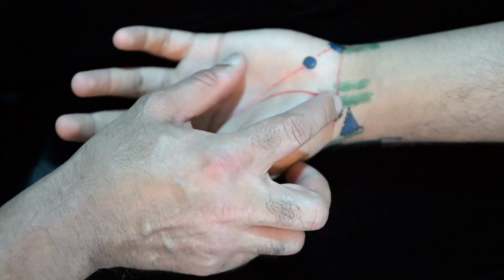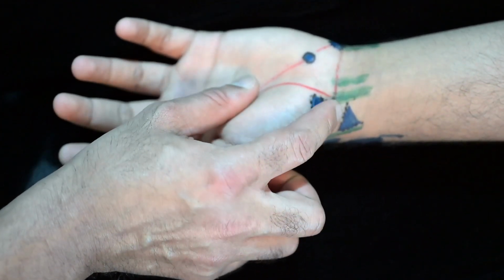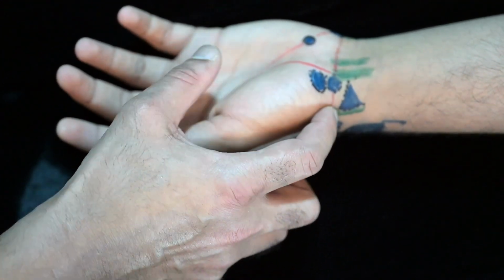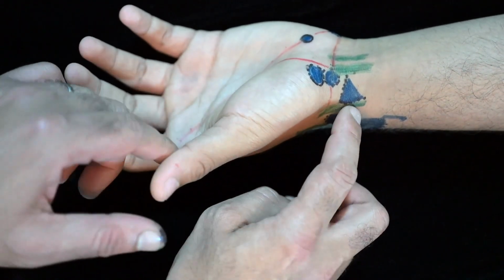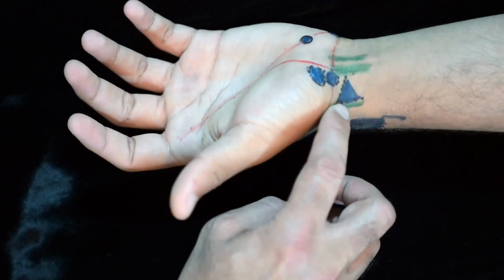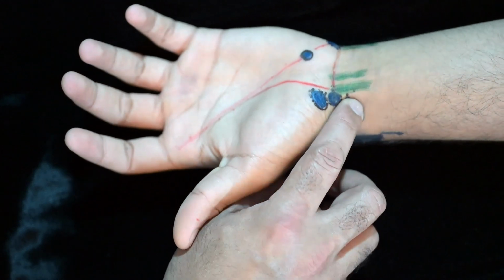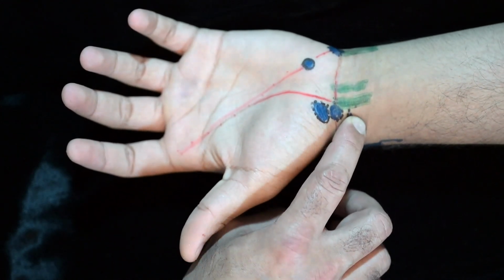As we move radially from the scaphoid tuberosity to the junction of the darker colored skin, we can feel the tendon of the abductor pollicis longus. Immediately proximal to this is a hollow, and proximal to that is the volar radial styloid.